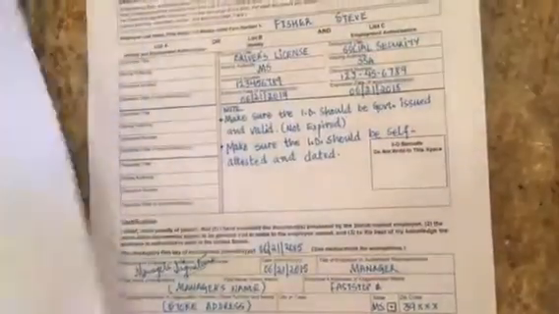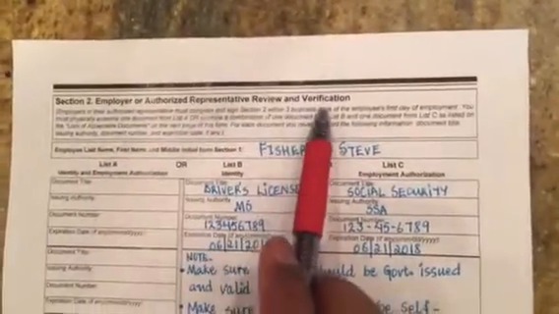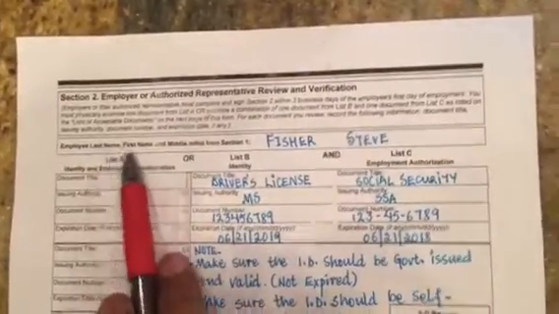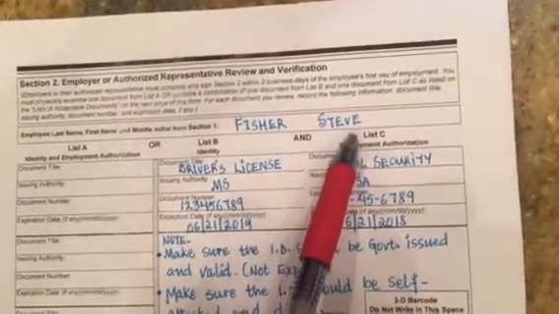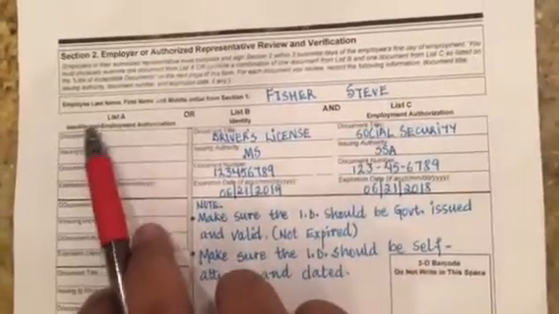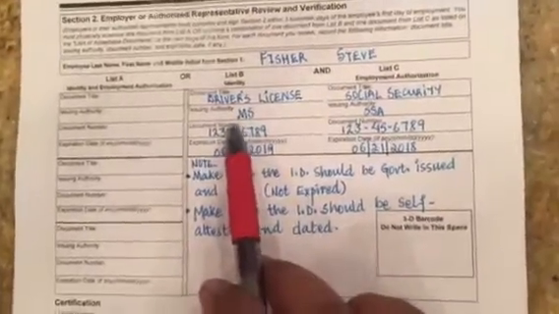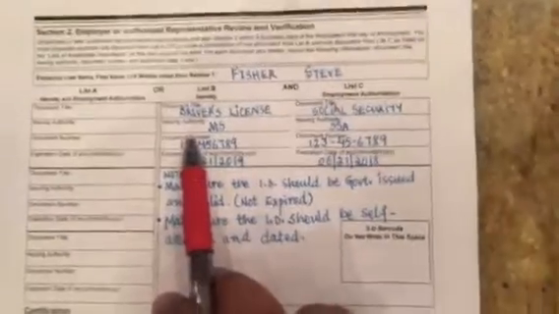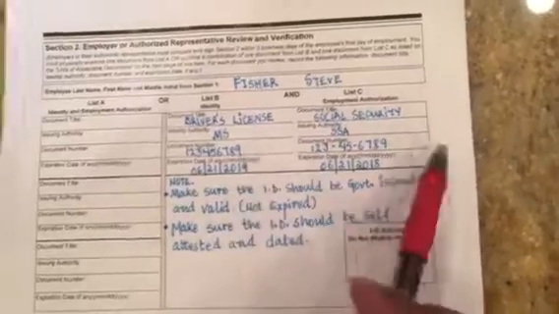Now we're going to move forward with page number 8, really page number 2, which the employer fills. See, it says employer or authorized representative review and verification. Right here, you will list the employee's last name, first name. Last name and then the first name. It's very clear right there. And mostly in Mississippi, just about everybody has a driver's license or state issued identification card and a social security card.